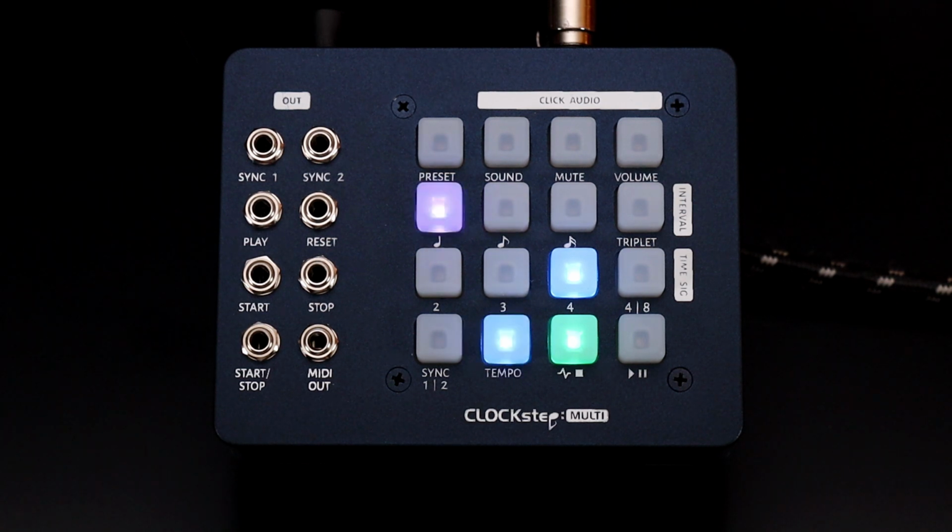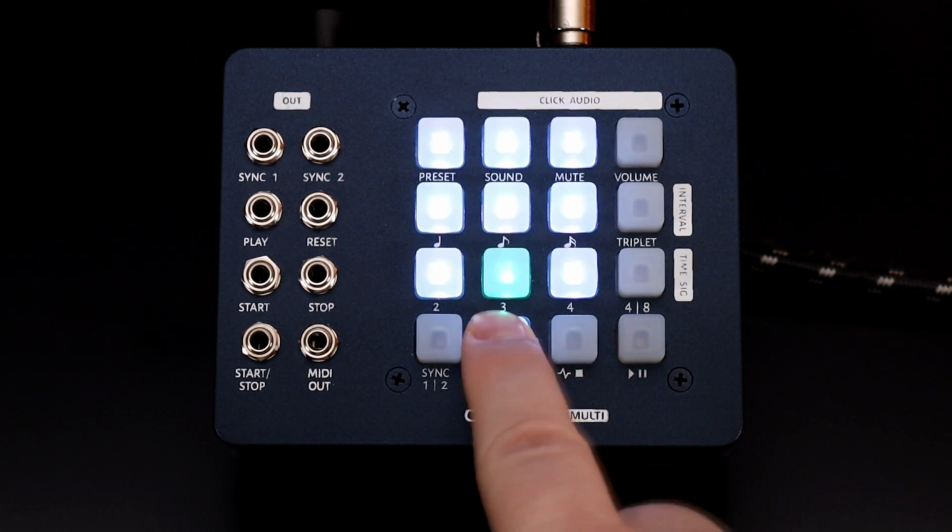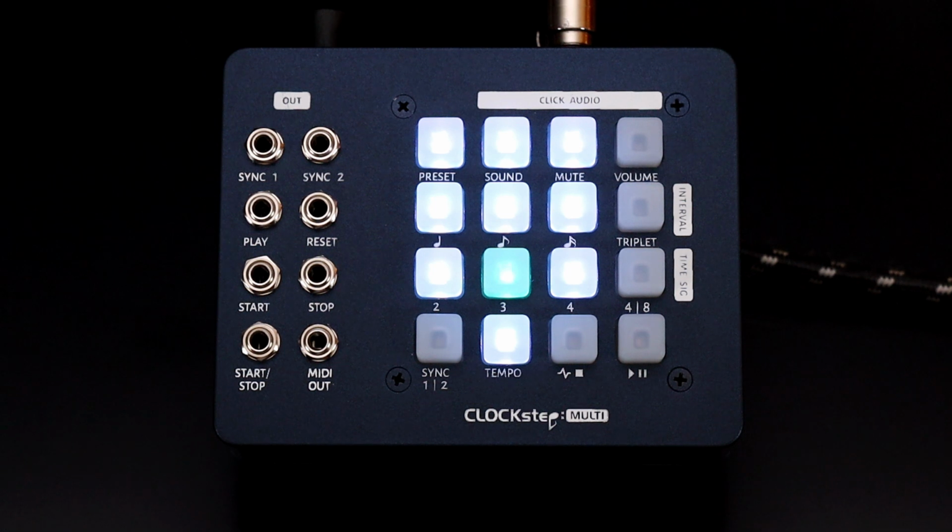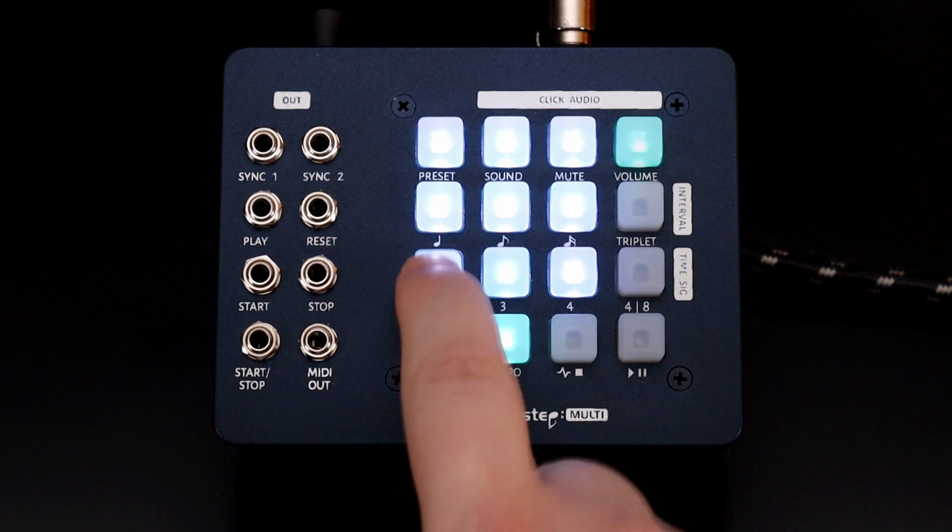Now I'll set the tempo back to 120 and do it a bit slower so that I can show you what's happening on the UI. The green light indicates the first digit of the tempo that CLOCKstep is currently using. It's 2 because the tempo is currently 205. I'll enter 1 as the first digit.